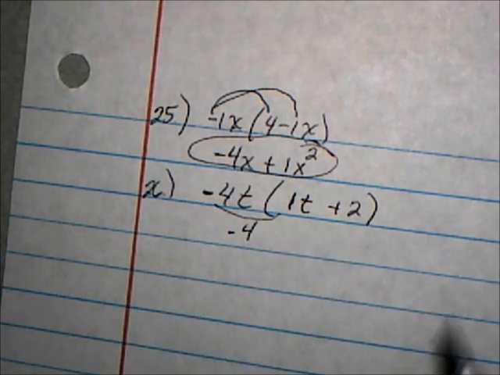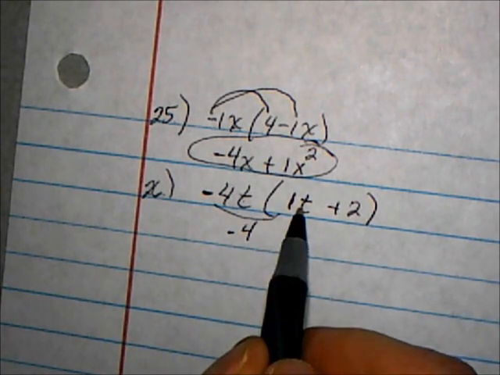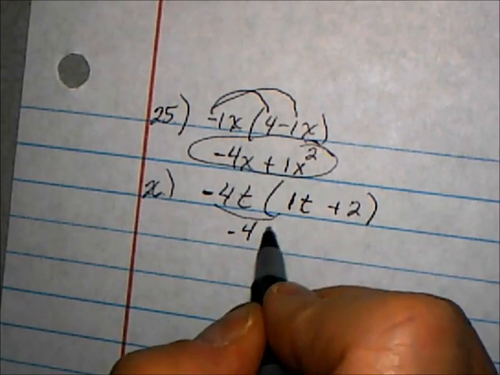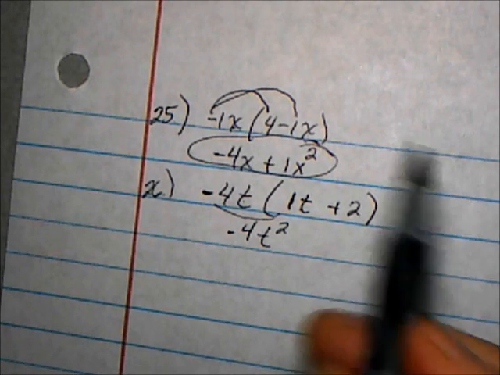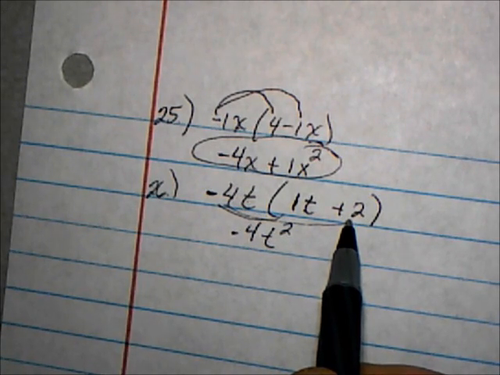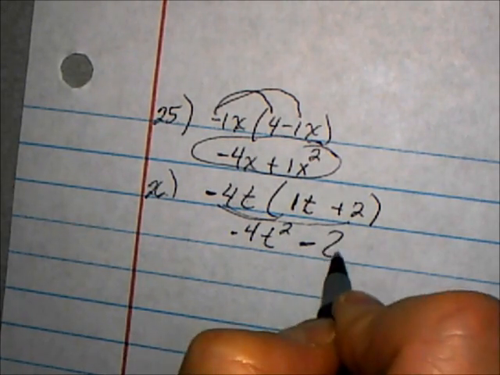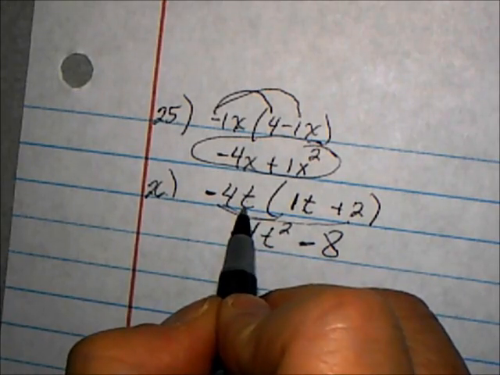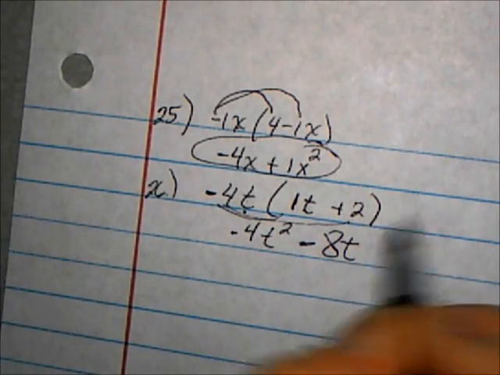This negative makes it negative. But now I have t times t. That means I have how many t's? 2. Now, negative 4 times a positive 2. Everybody has a calculator if you don't know. Negative 8, I heard you. And then I have a letter t on the outside, so it comes over as just a t.